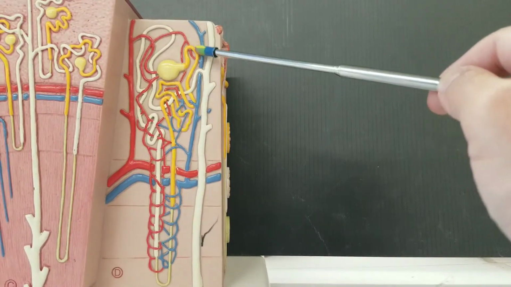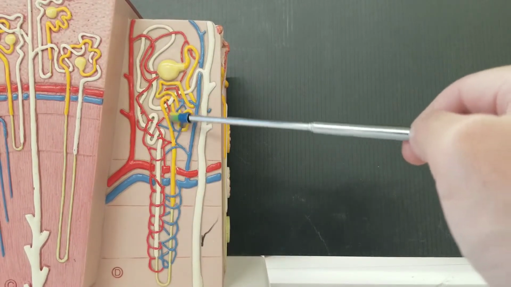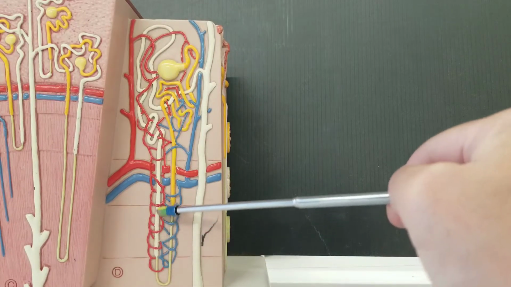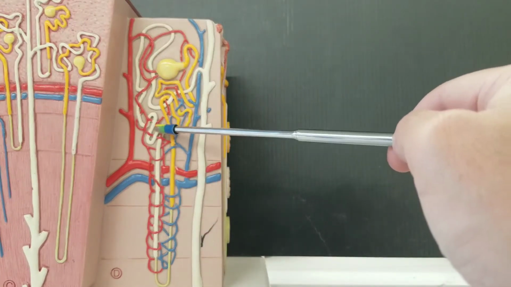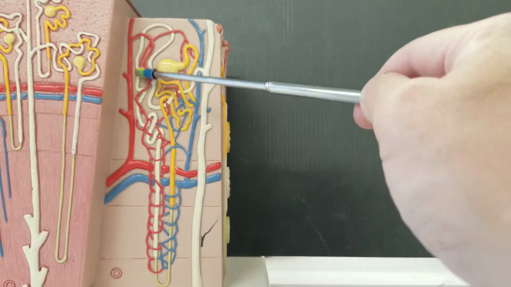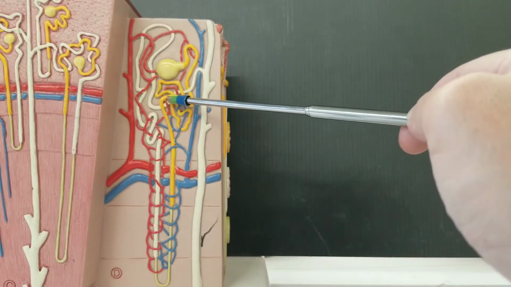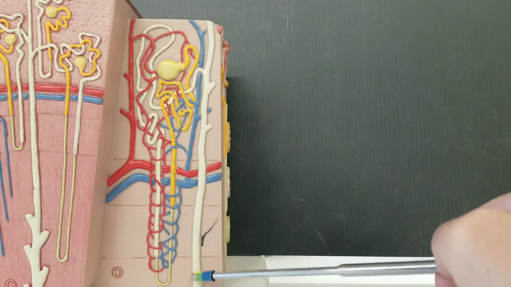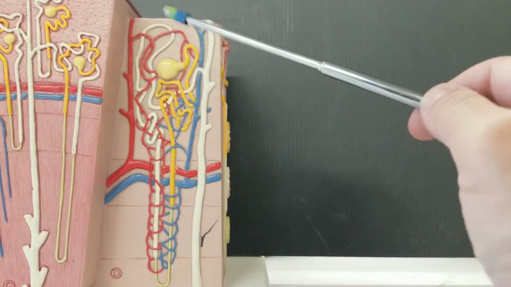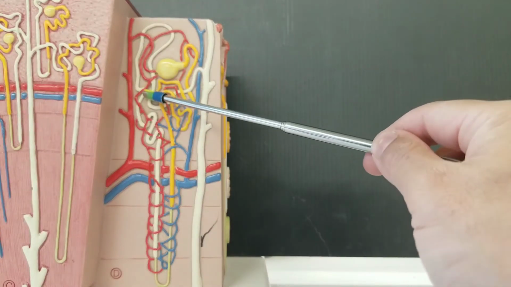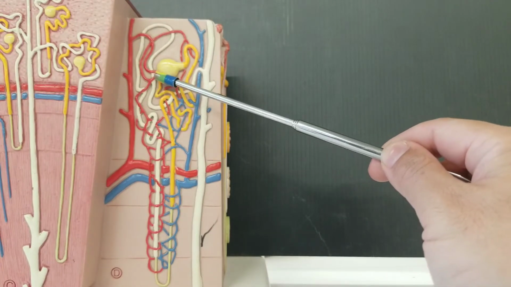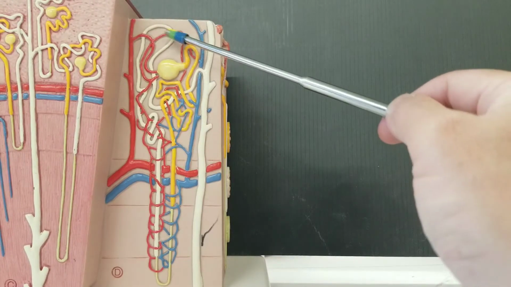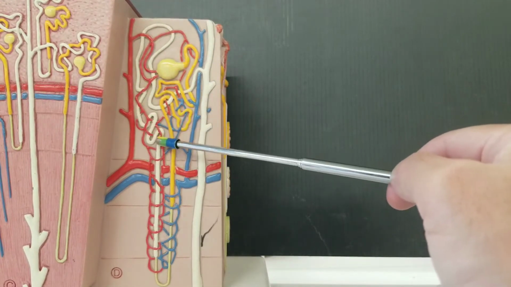Bowman's capsule, proximal convoluted tubule, descending limb gets thinner here, ascending limb gets thicker, distal convoluted tubule, connecting tubule, collecting duct, and then papillary duct will be farther down. Into the Bowman's capsule, we've got our afferent arteriole.